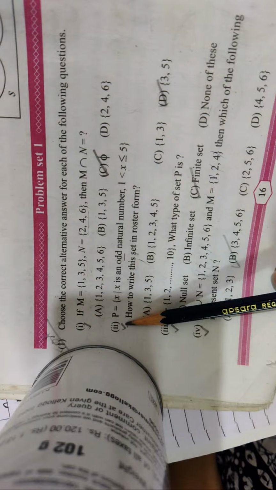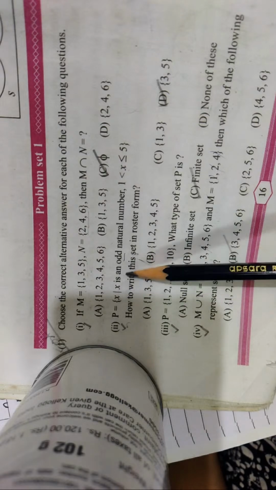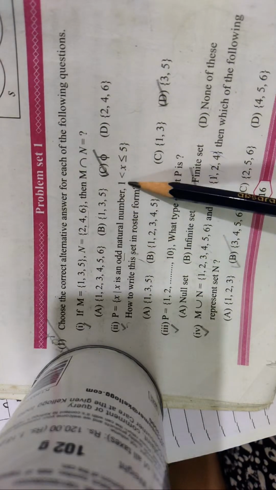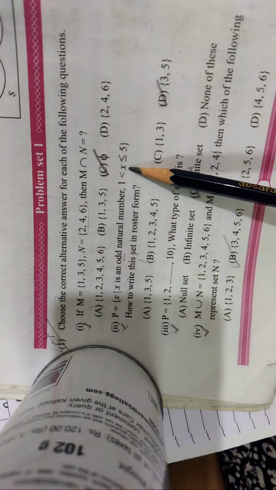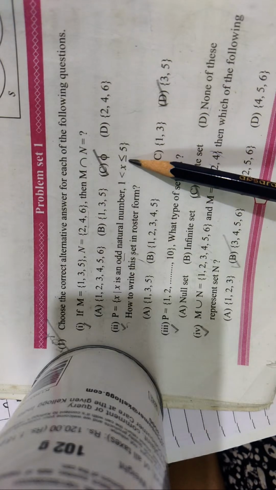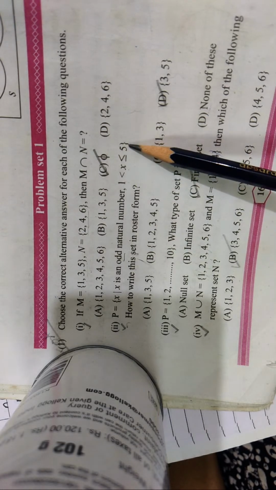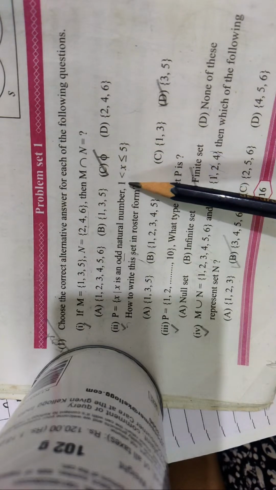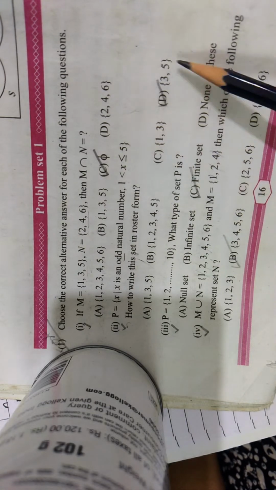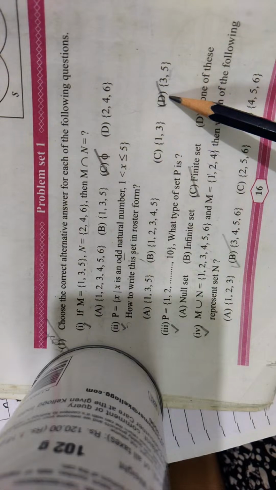Second one, P is a set where X such that X is an odd natural number and 1 is less than X and X is less than or equal to 5. So any odd number which is between 1 and 5, that is 3 and 5. So I've marked here D.